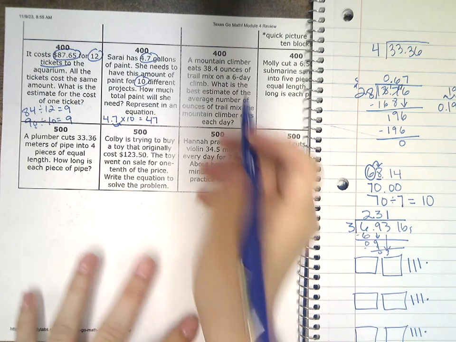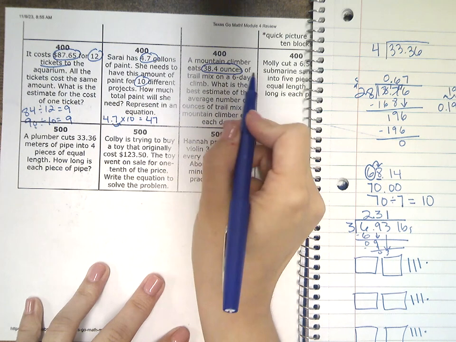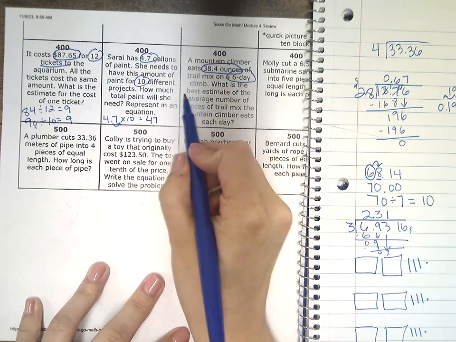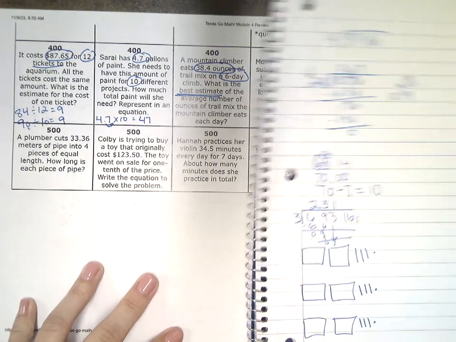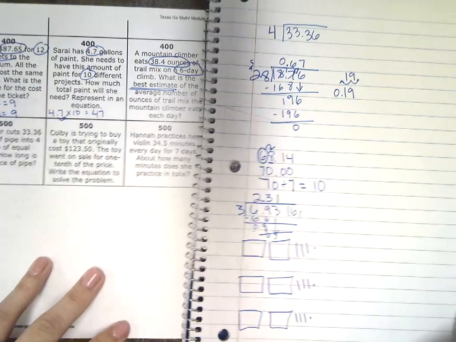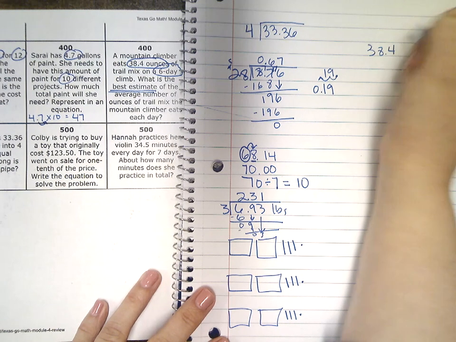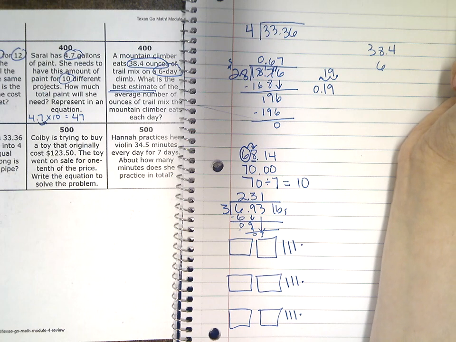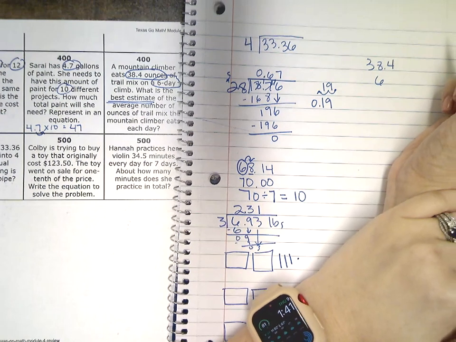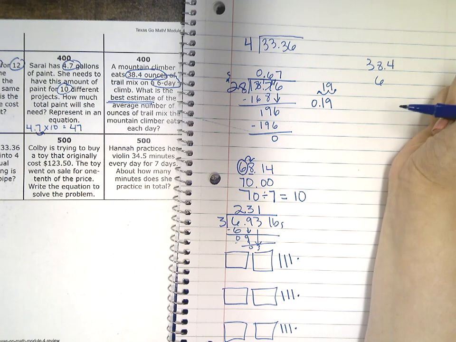So then a mountain climber eats 38 and 4/10 ounces of trail mix on a 6-day climb. What is the estimate of the average number of ounces of trail mix the mountain climber eats each day? I'm going to move this over. 38 and 4/10 and 6. I want to find a compatible number here. So I know that something times 6 gets me close to 38.